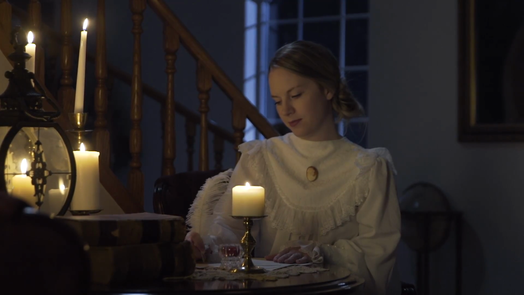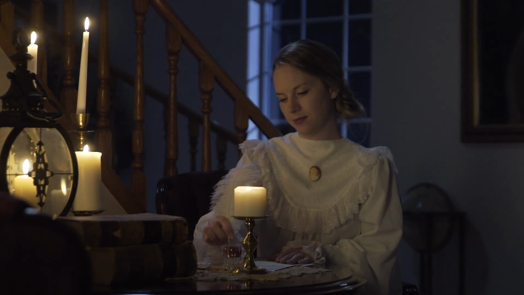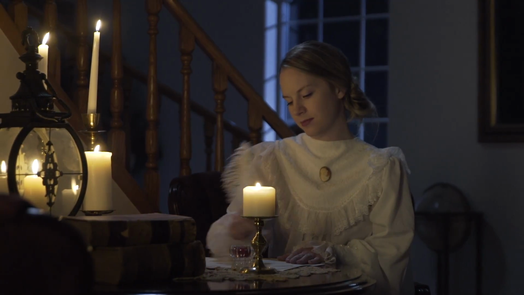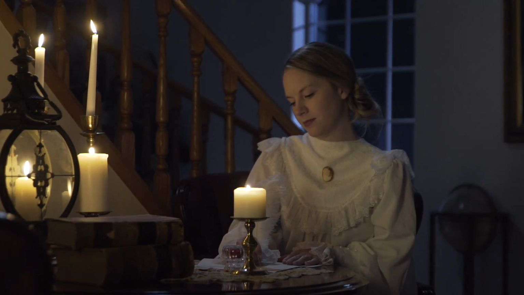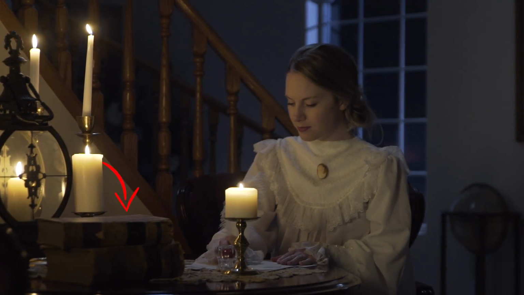Now what I want to do is break down how we lit this and then show you guys a few different options of how you can light a scene like this. So this version of the scene is the most lit one we'll look at. And to start off, we've got the candles that are lighting our model and the wall behind her and the table and a lot of the objects on it.